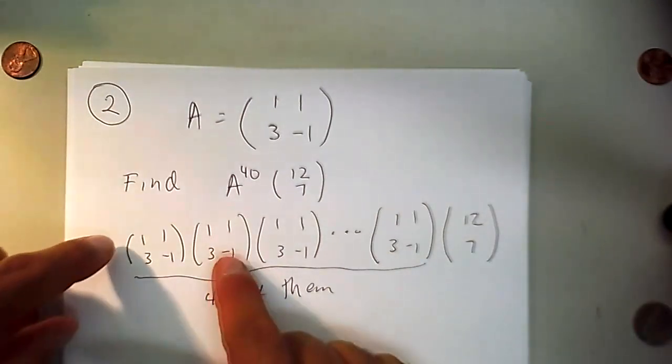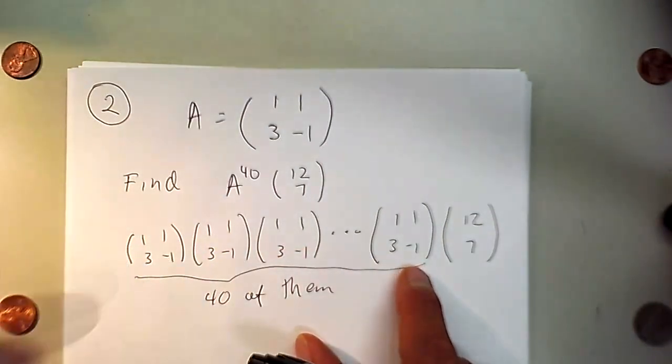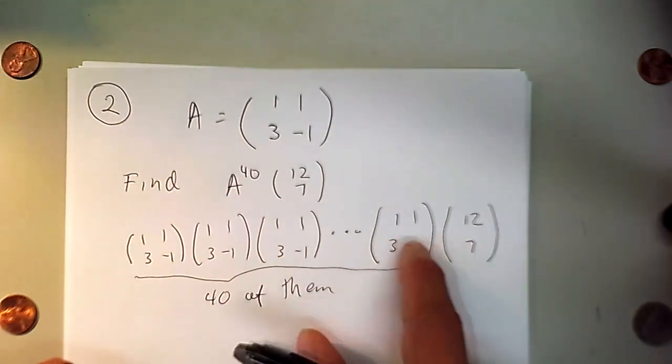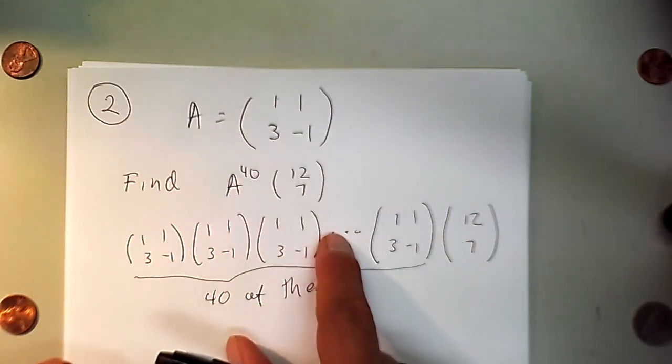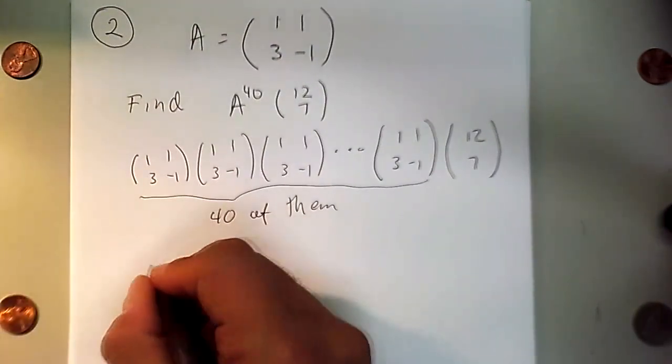We've got to multiply this out. Multiplication of matrices is associative, so we could start multiplying two of them, and then attaching another one and multiplying again. So for instance, let me just start out with a couple of them.